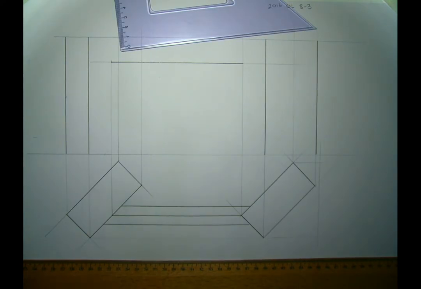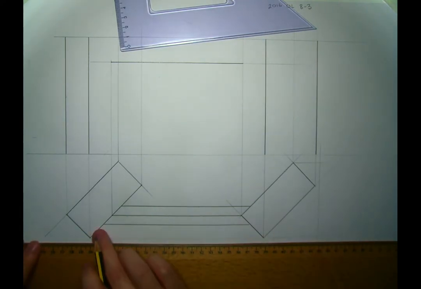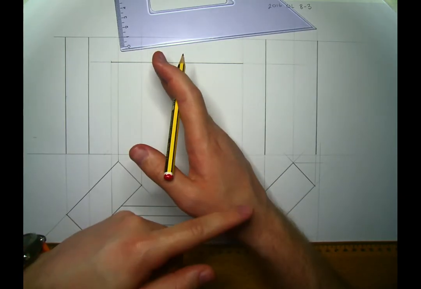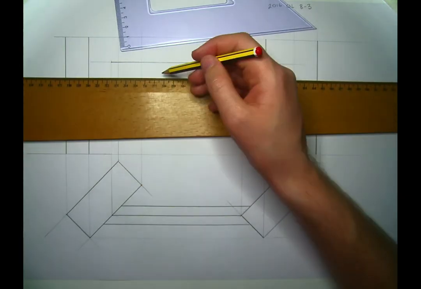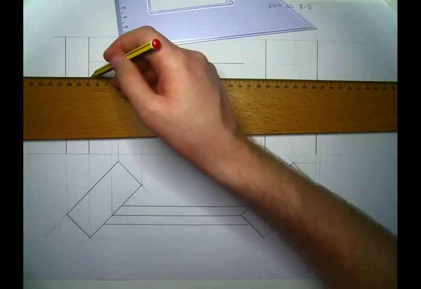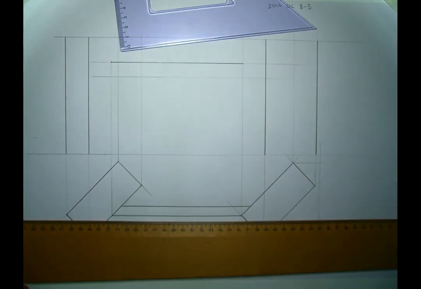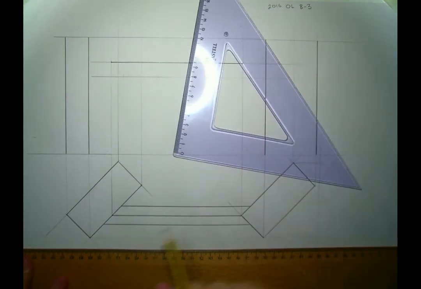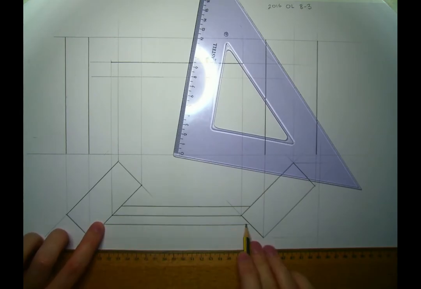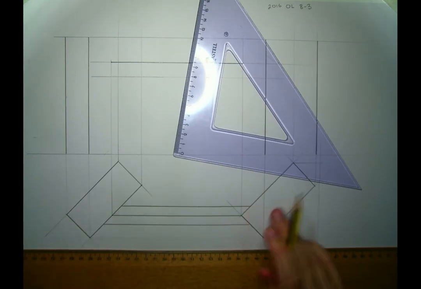I'm going to do the next lines down now, so on our profile here, it'll be the one down here, down at the 80 height. So again, marking in the height of 80, which is a horizontal line. And I'm just going to deal with the ones at the front first, so that's these ones, the more visible ones. The ones at the back we'll worry about afterwards.